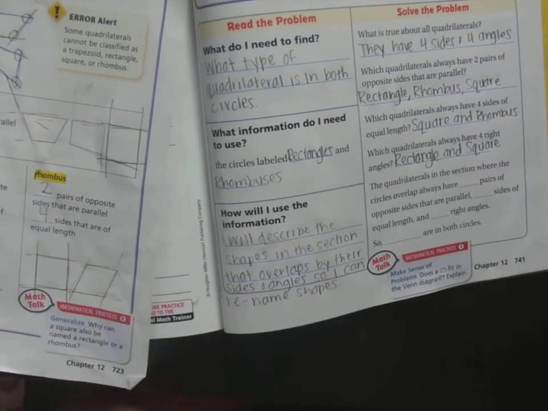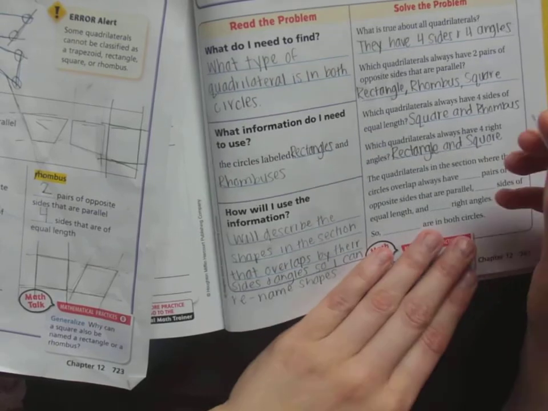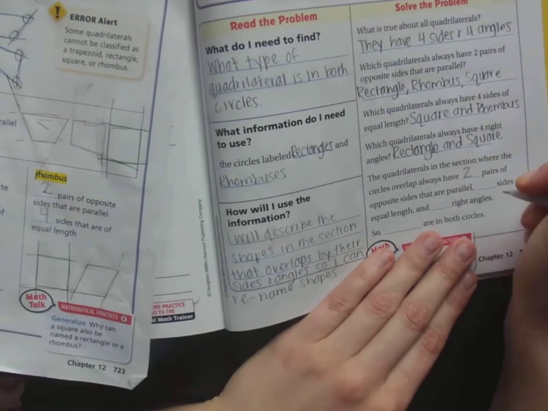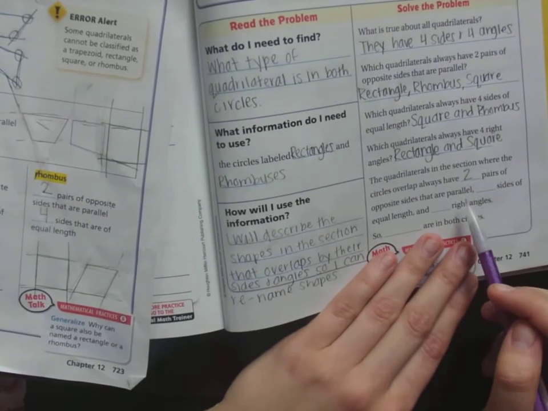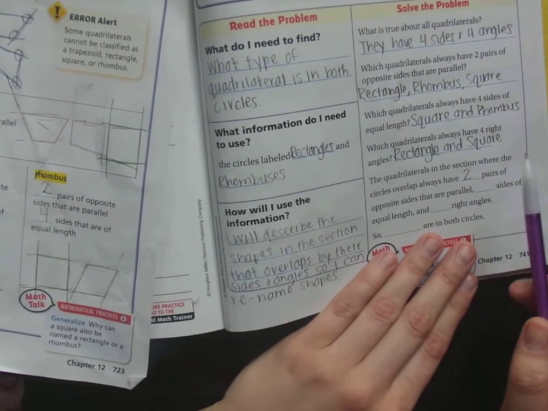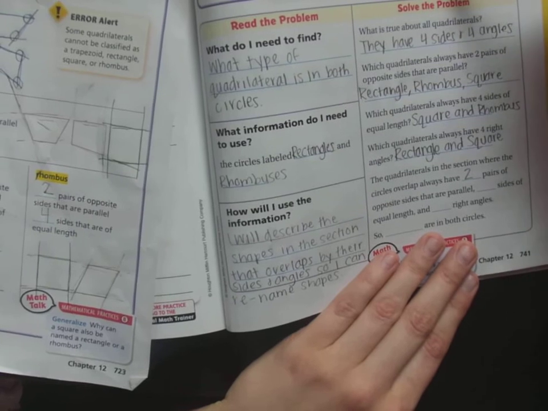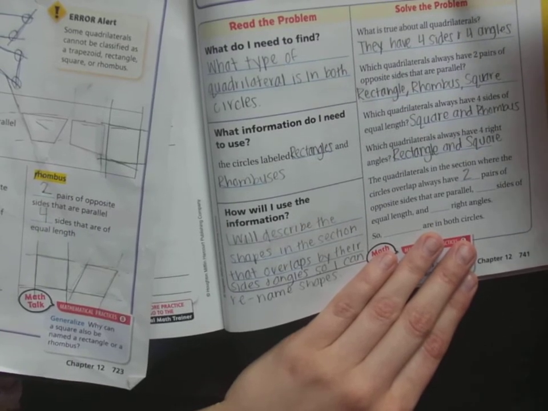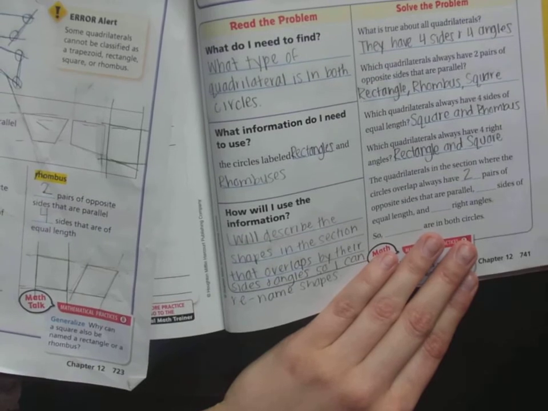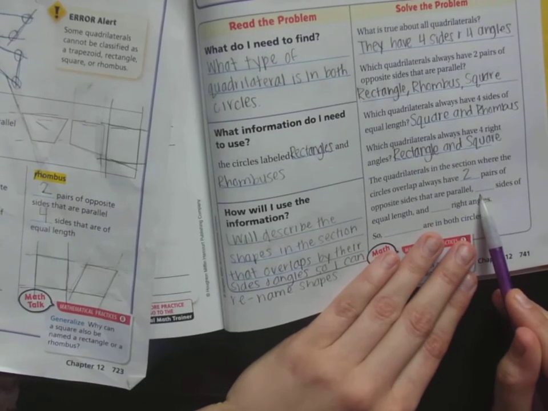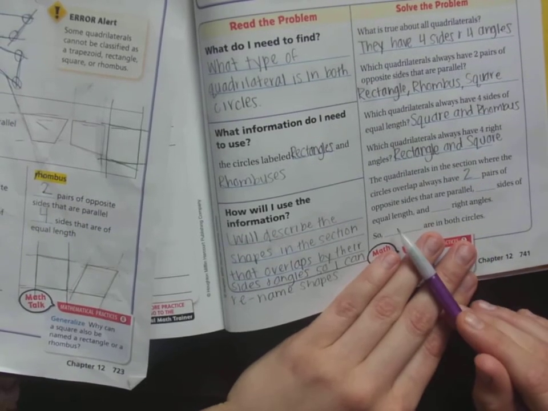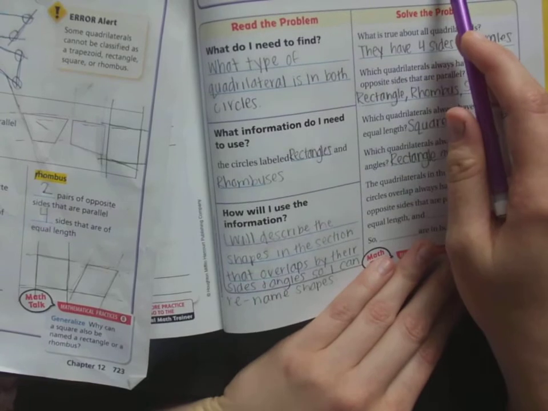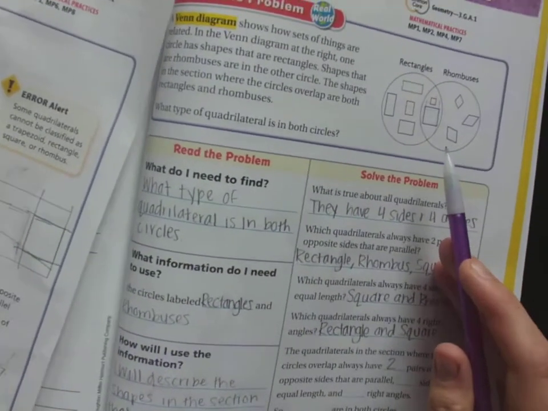So the quadrilaterals in the section where the circles overlap always have two pairs of opposite sides that are parallel. So we see that here. They have two sides that are parallel, two pairs. They have how many sides of equal length? Oops, I didn't even go up here to show you guys the first one.